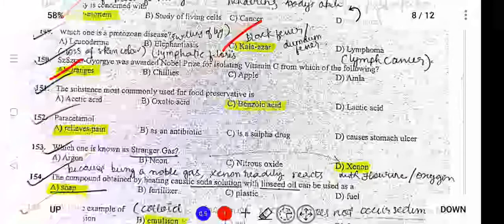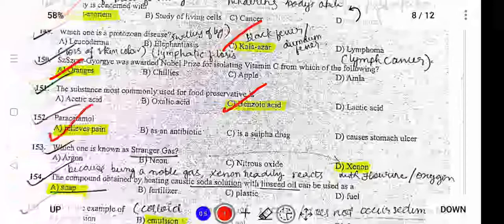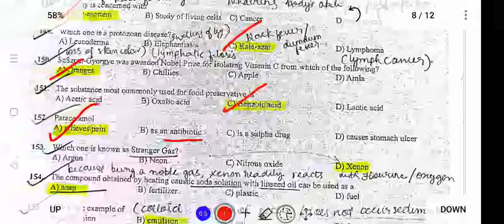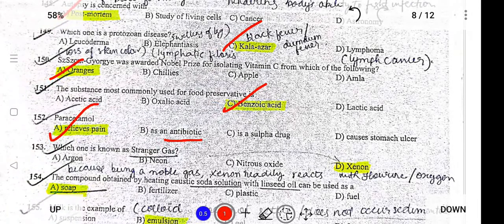Next, the substance most commonly used as food preservative is benzoic acid. Benzoic acid is a food preservative. Paracetamol is a painkiller, so it relieves pain. Antibiotic means it is against virus and against bacteria.